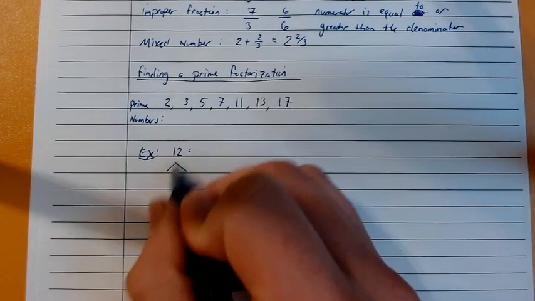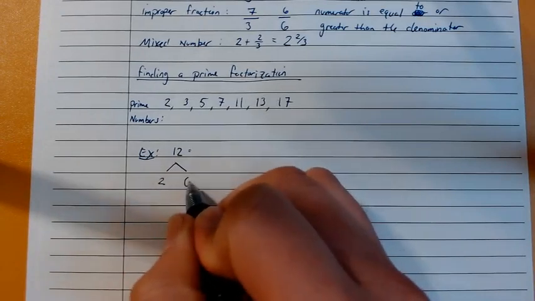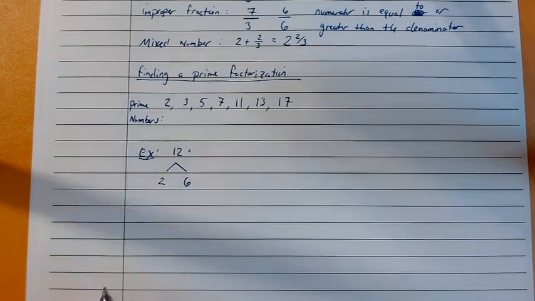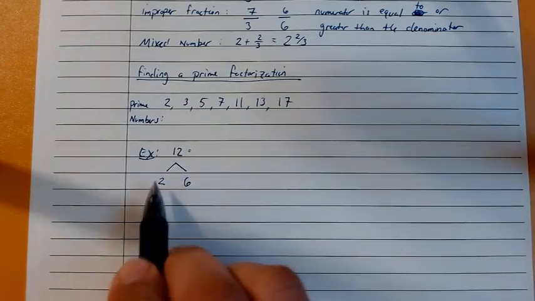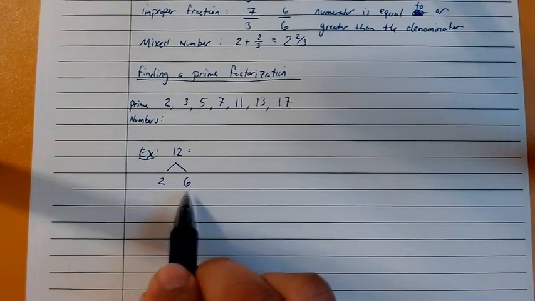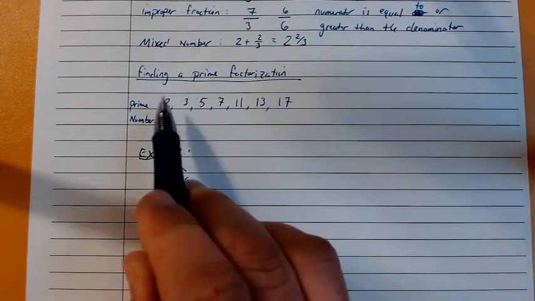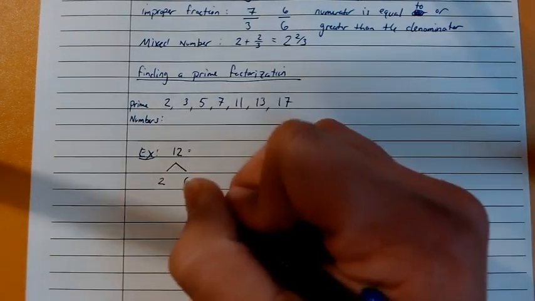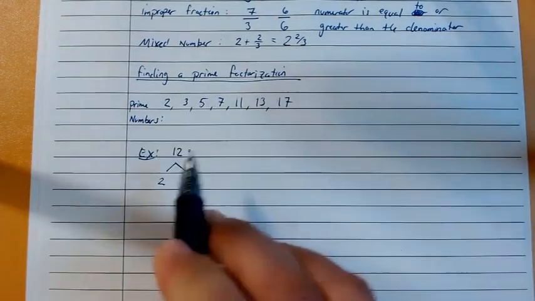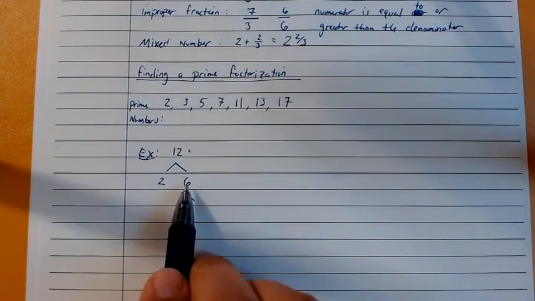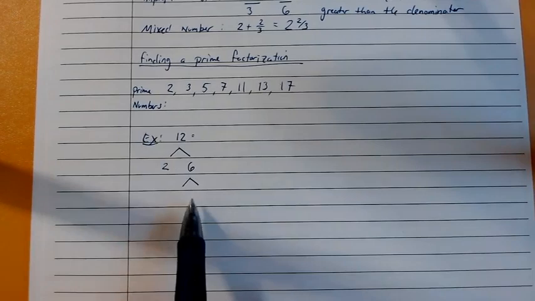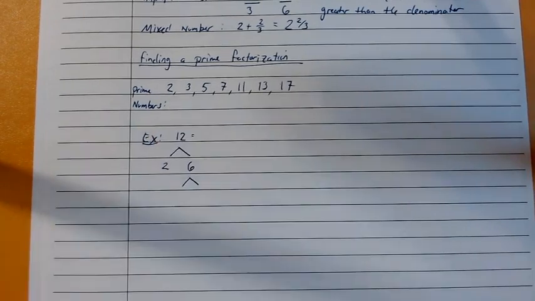Here I'm going to say 12 splits into 2 and 6. When we say it splits into those numbers, we mean 2 times 6 is equal to 12. You don't want to add or subtract. This is multiplication. Now 2 is a prime number. Right here it's on that list. But 6 is not, which means 6 can be factored some more. Okay, what numbers multiply to give me 6? You say, well, 1 times 6. Well, yes, but again, we want numbers other than those. Oh, well, 2 times 3 work.